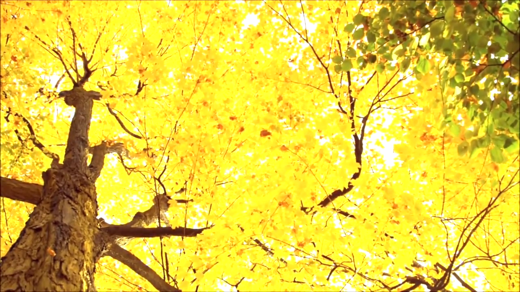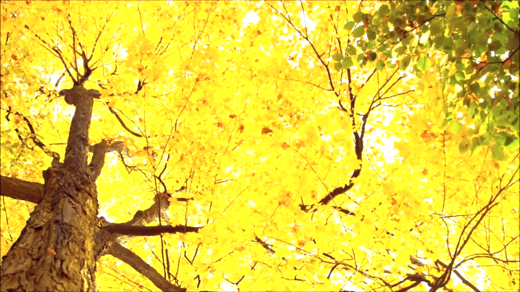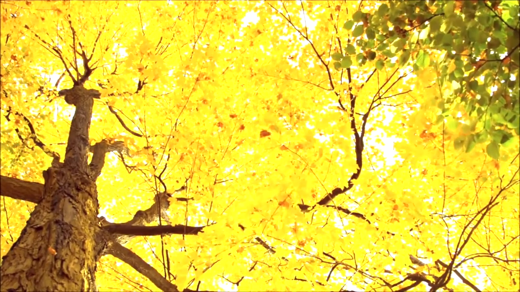Now that you know why the leaves change color and fall in the autumn, take a look and see if you can find out what kind of trees live near you.